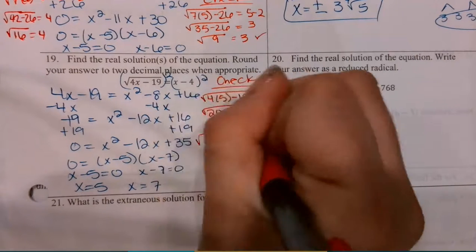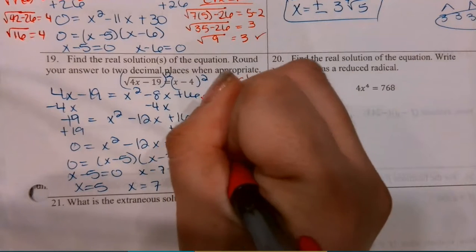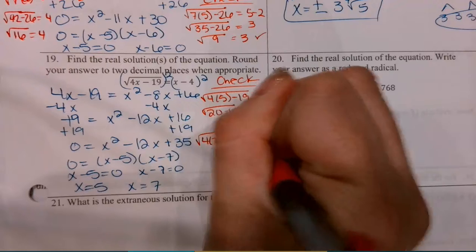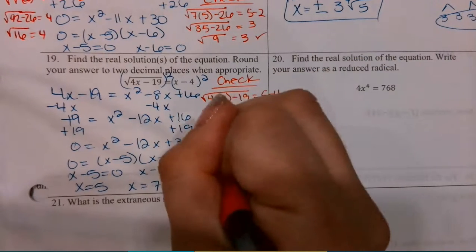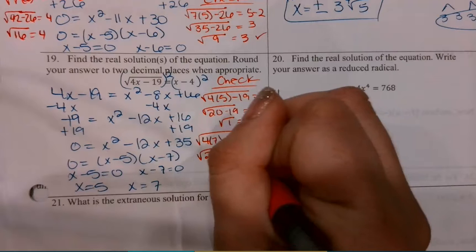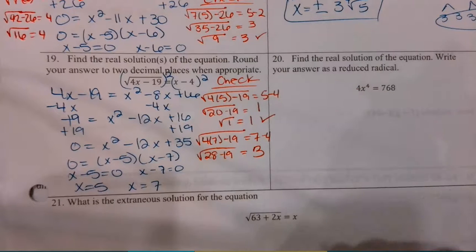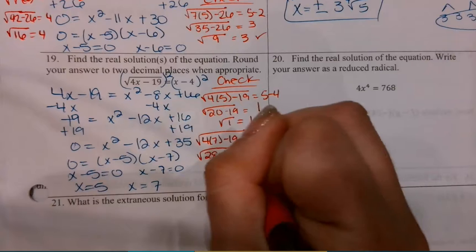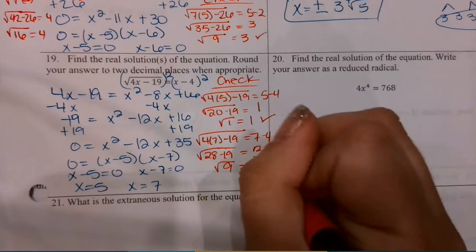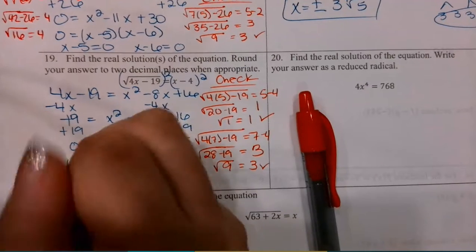Same thing with 7. I have 4 times 7 minus 19 equals 7 minus 4. 4 times 7 is 28 minus 19. 7 minus 4 is 3. Then 28 minus 19 gives me 9. Square root of 9 is 3. So both of these are my answers, 5 and 7.